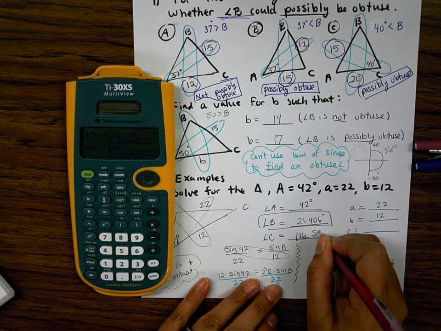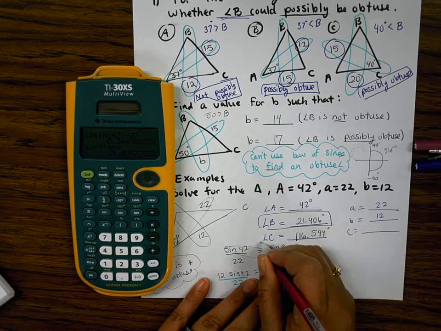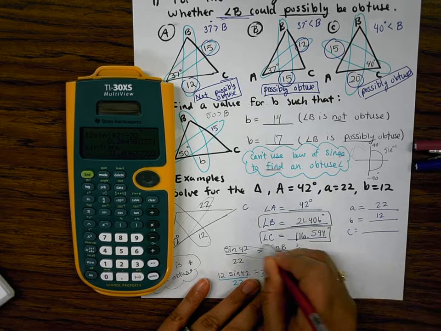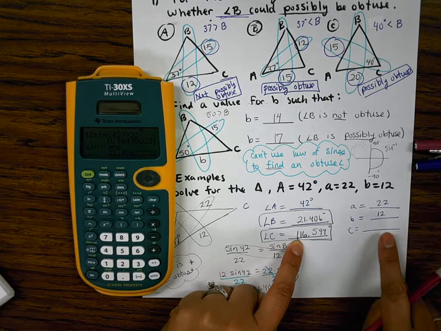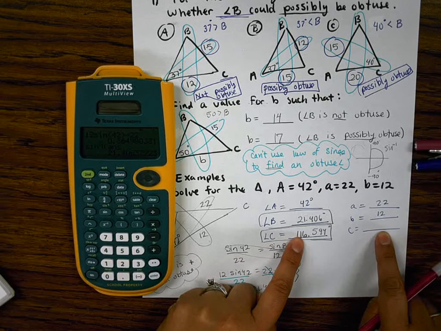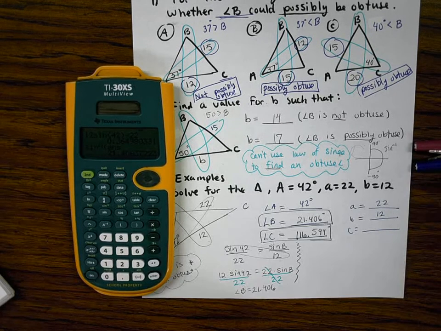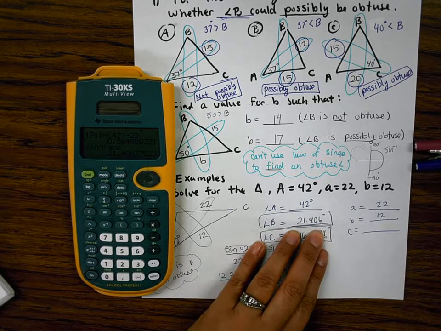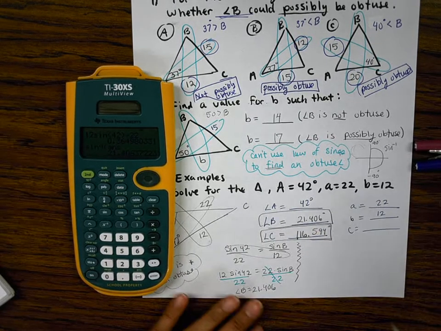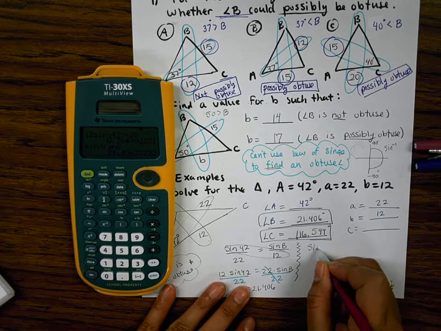And that gives you 116.594 degrees. And now we're going to use these two to find side C. Now kids will say, oh no, it's an obtuse angle. Yes, you can use law of sines on an obtuse angle, but you can't use it to find an obtuse angle. And I only use law of sines to find angle B, and angle B was not obtuse.